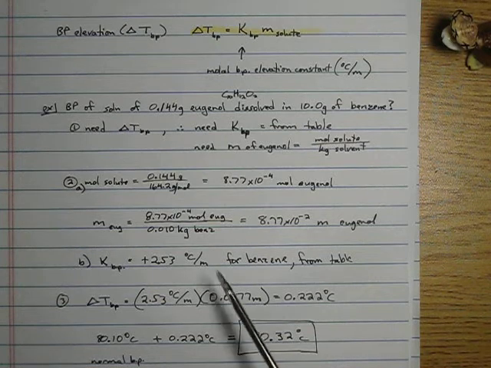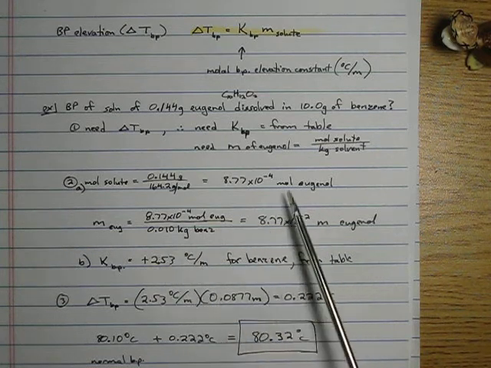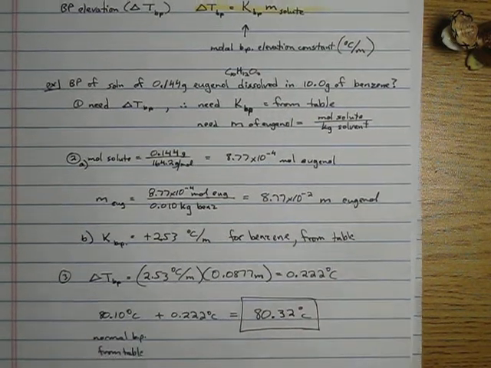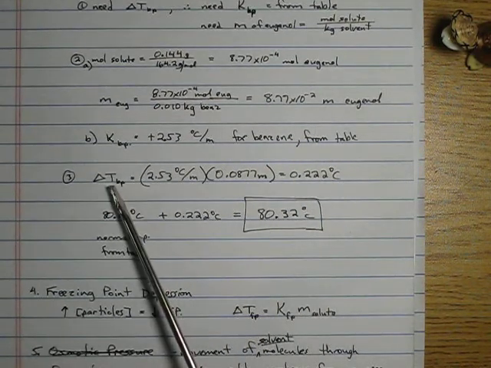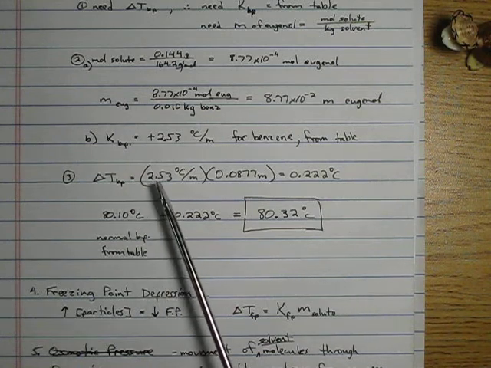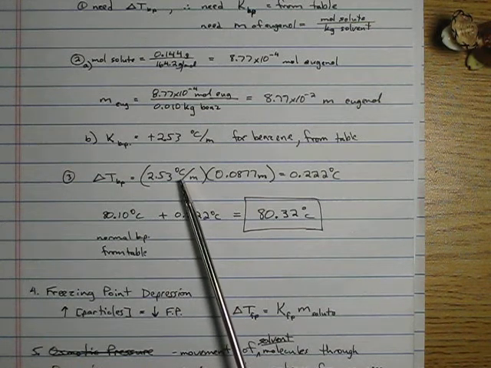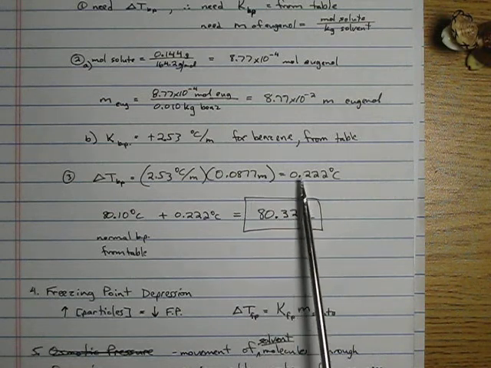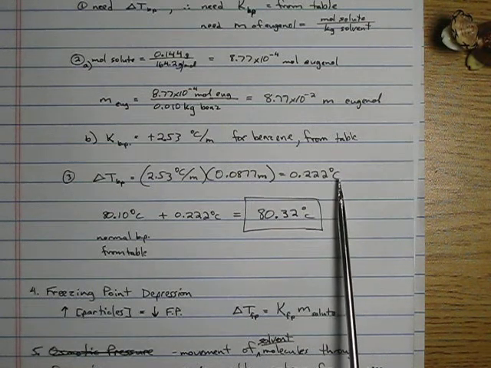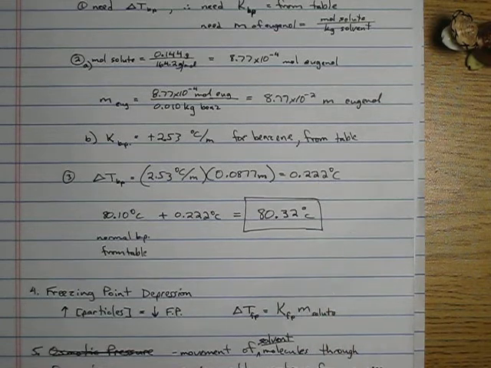So now it's just plugging this number and this number into this equation up here. Our change in boiling point is going to equal 2.53 times 0.0877, which gives us 0.222 degrees Celsius. Note, that's boiling point elevation.